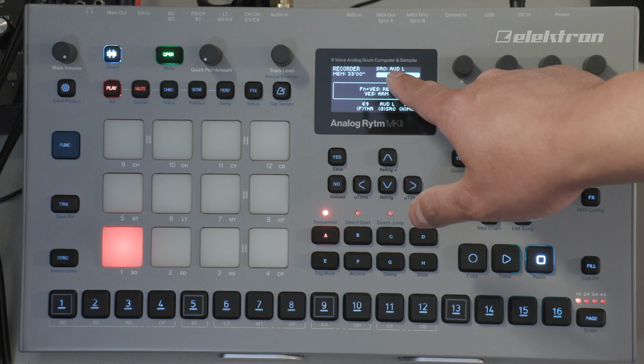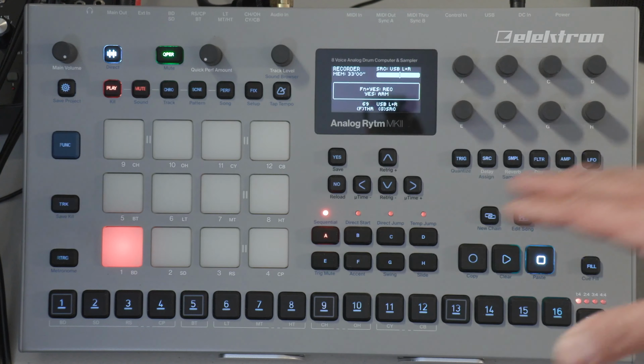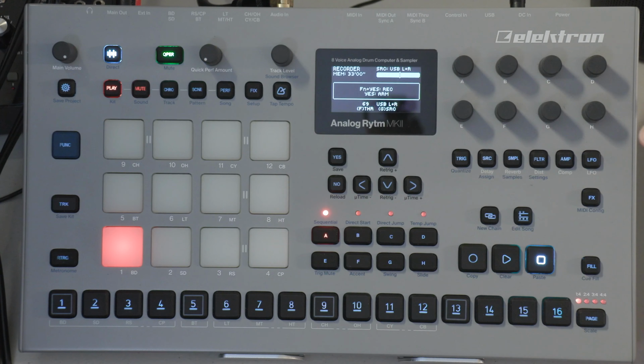So the threshold, this is the interesting one. If you press yes, it'll arm the sampler, and you'll notice this line over here, that's the threshold. Based on wherever you set this threshold, once the audio exceeds that threshold, then it will immediately start recording.